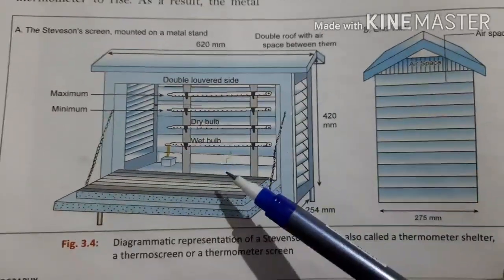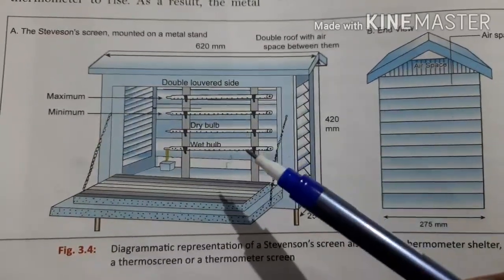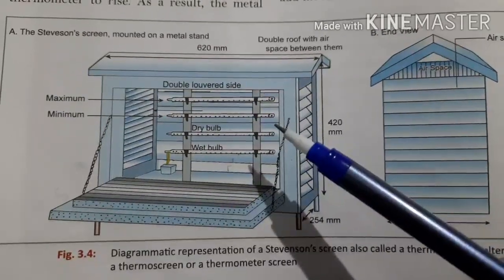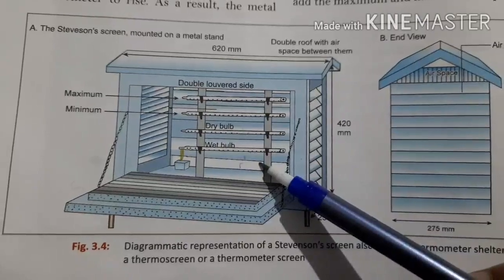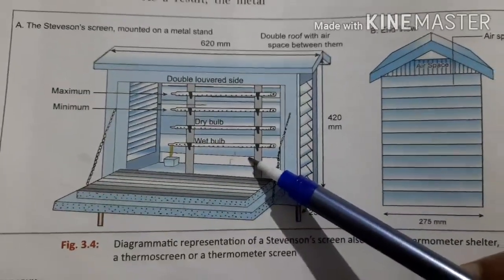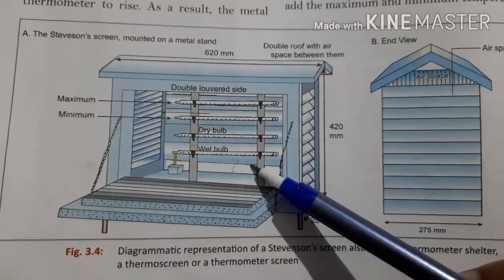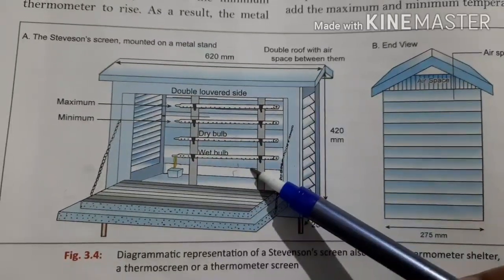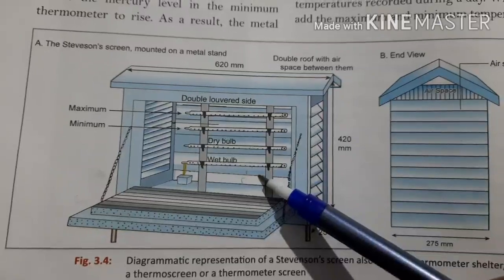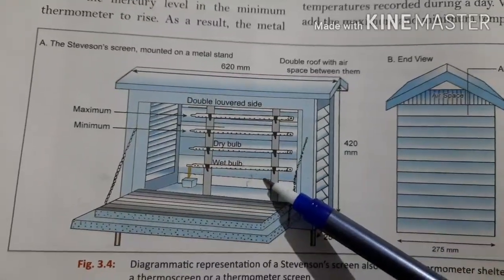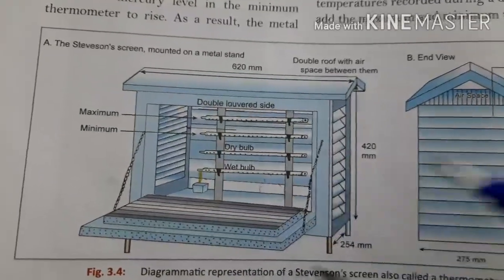But the aerated instrument helps these thermometers to show the actual air temperature. And because of that, these thermometers are kept in the Stevenson screen. So this helps us to find the shade temperature.